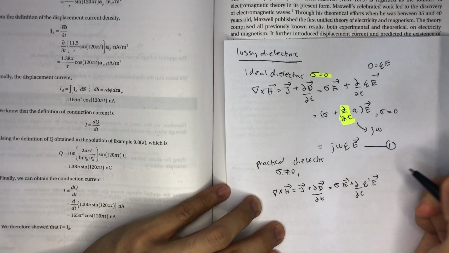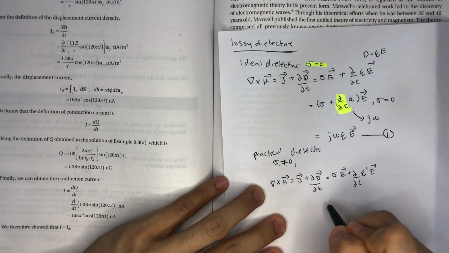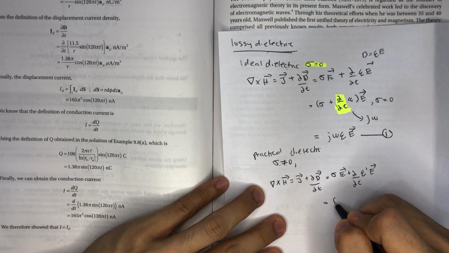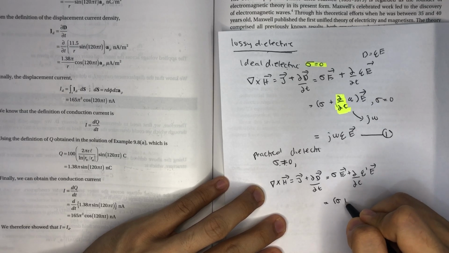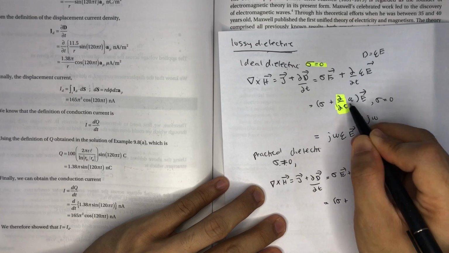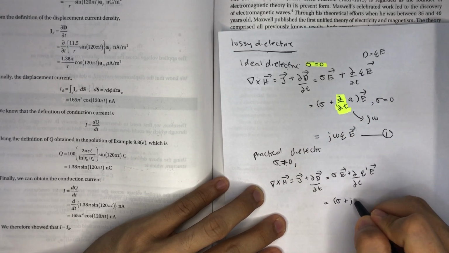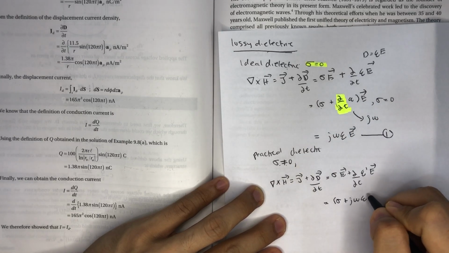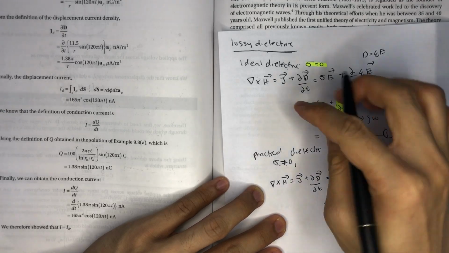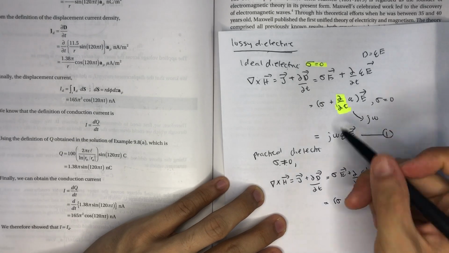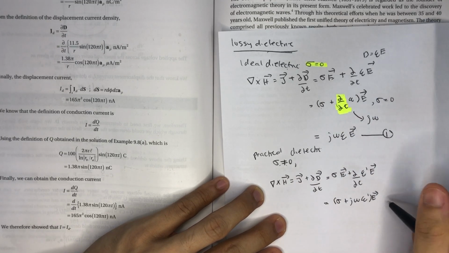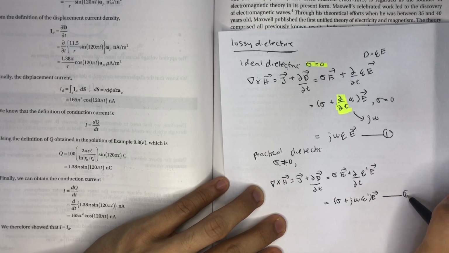Then we do some factorization, the same as in the ideal case. We factorize the E out, then we use j omega to represent d over dt. So we came across this equation. You see there's a bit of difference: in the ideal case sigma is 0, here it is not 0. We make this our equation 2.